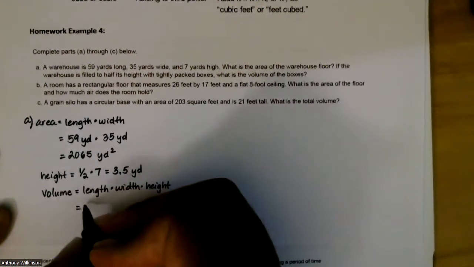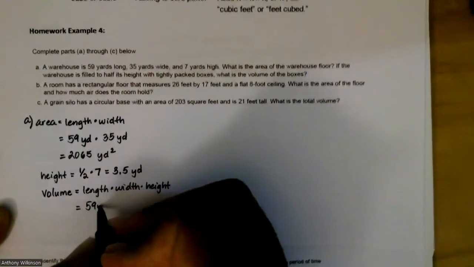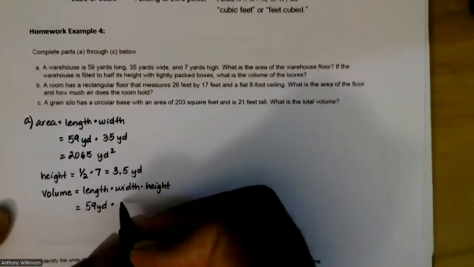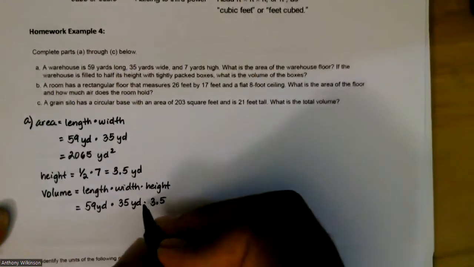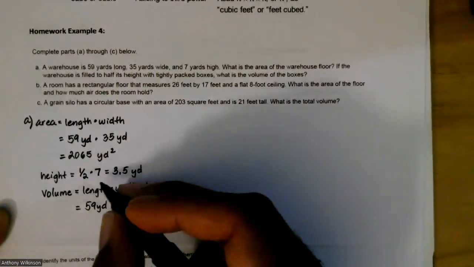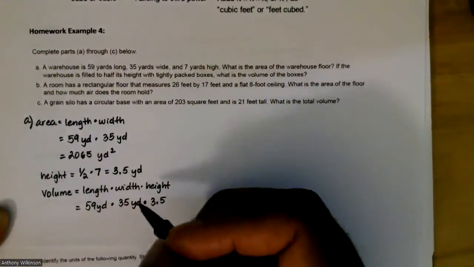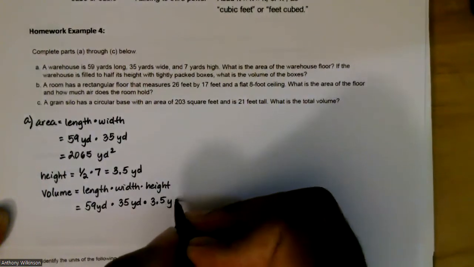The length is 59 yards. And I multiply that by the width of 35 yards times the height, which is this time 3.5 yards, because the warehouse is built to half of its height. So half of 7, since it's 7 yards high, would be 3.5 yards.